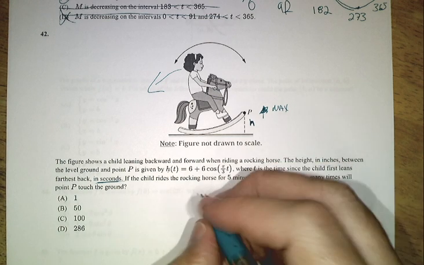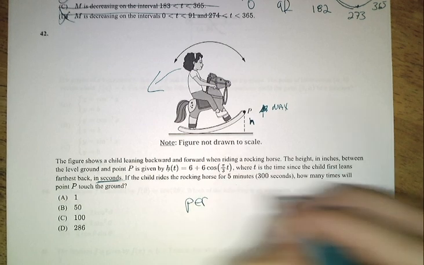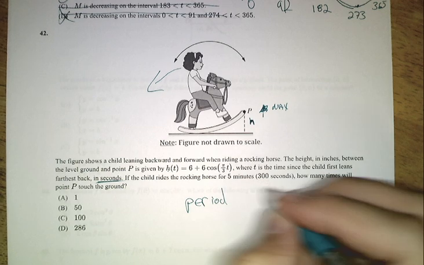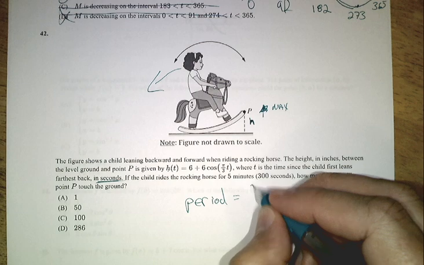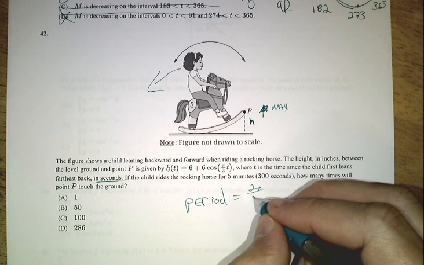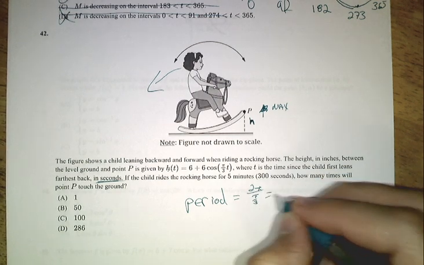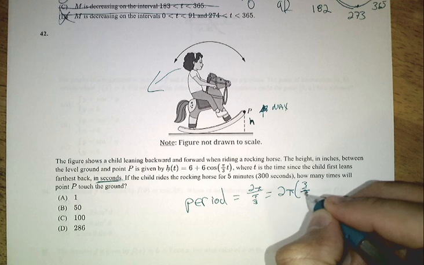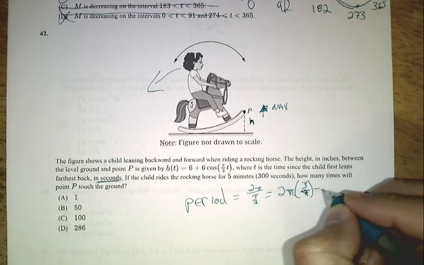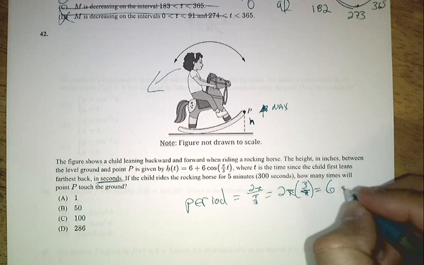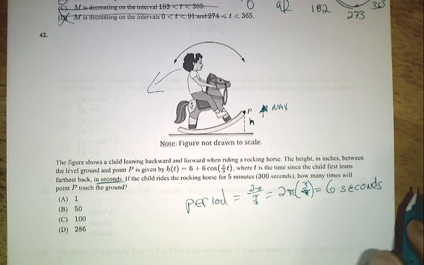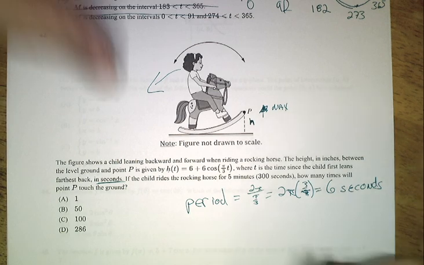So first we need to figure out the period. How long will it take to touch the ground? The period is equal to 2 pi over b, and b is pi over 3. Keep, change, flip. And we should get a period of 6 seconds. So every 6 seconds, it will complete 1 lap.